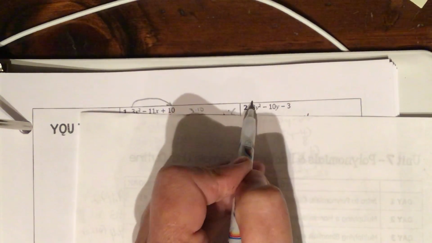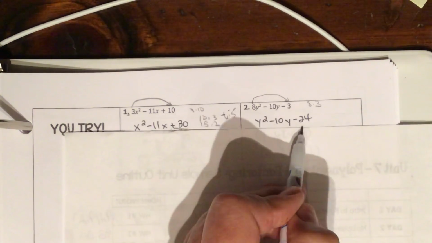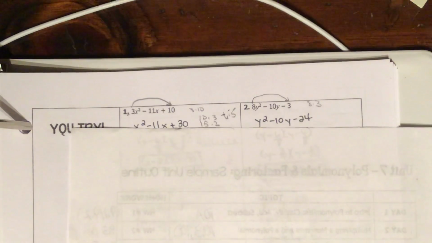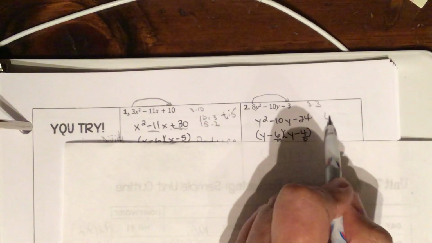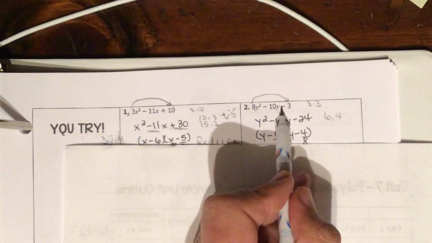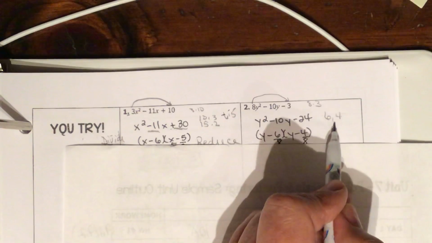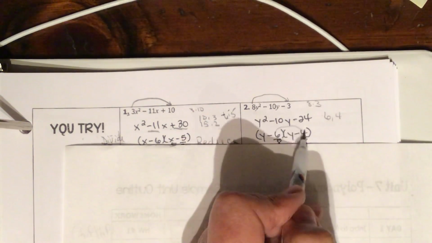8x, we move the 8 over here to the 3. 8 times 3 is 24. And there is your simple trinomial. And then we see that 6 and 4 will make 10. We see this is a negative. So how can you make this a negative 6 and a negative 24? Because if you have a negative and a negative, that's going to make you a positive.